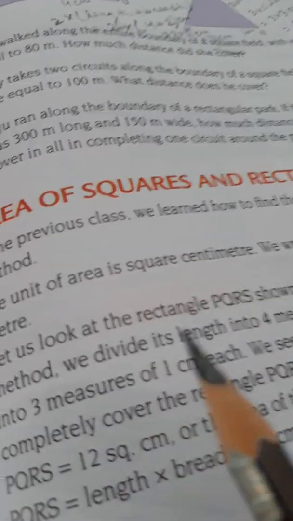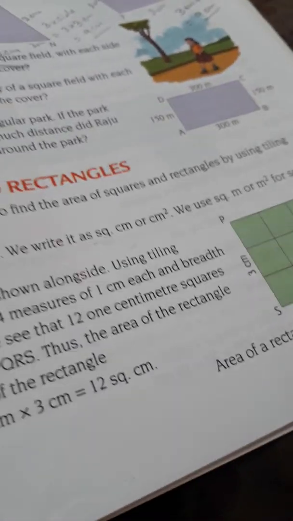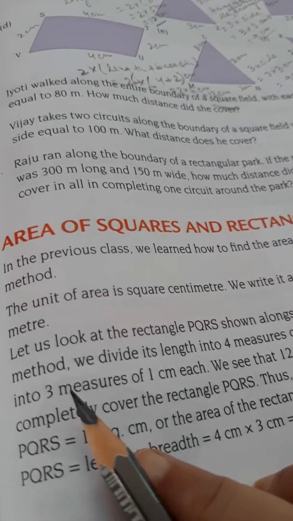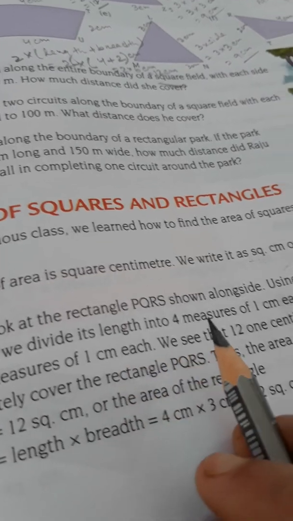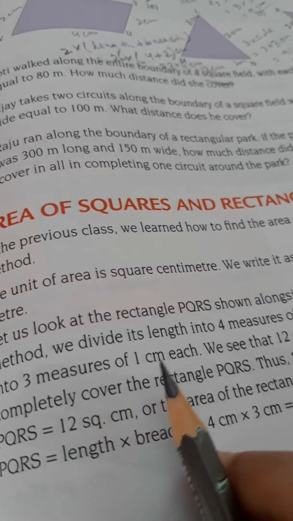Let us look at the rectangle PQRS shown alongside. Using the tiling method, we divided its length into 4 measures of 1 centimeter each and its breadth into 3 measures of 1 centimeter each.